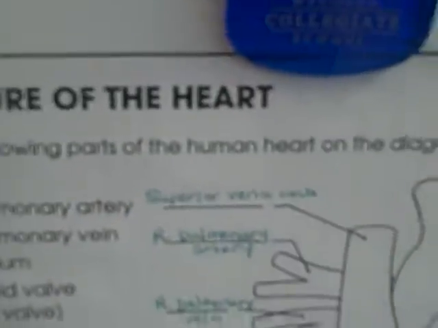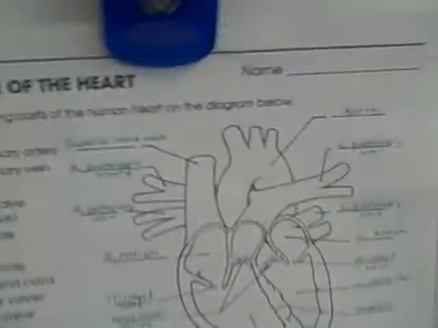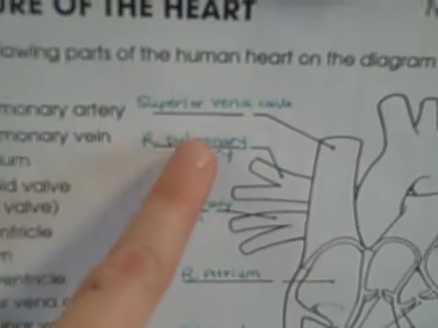Your heart is all about pumping blood. That's all it does. It's part of the circulatory system, and it circulates blood throughout your entire body. Now let's go over this worksheet stuff real quick. Okay? We're going to start right up here on the left side, which is actually the right side of your heart, okay?